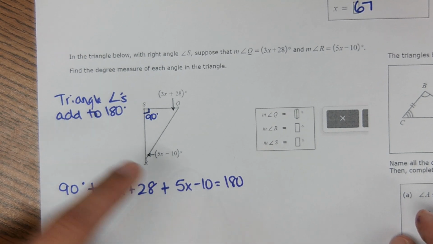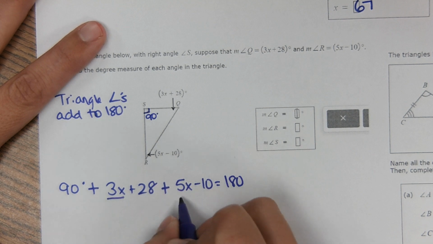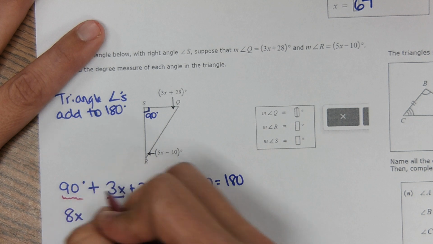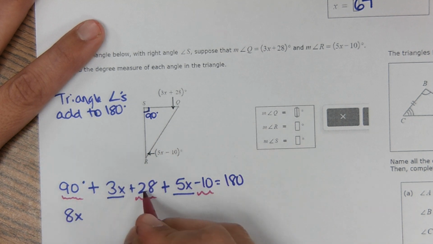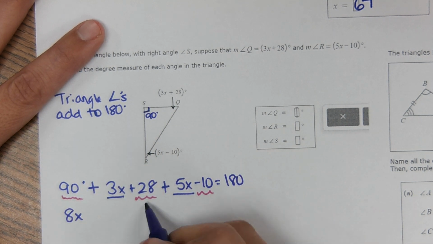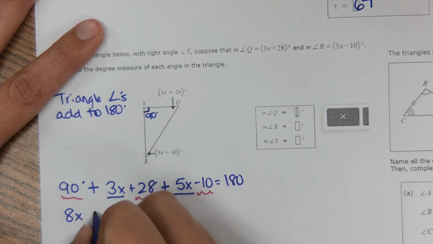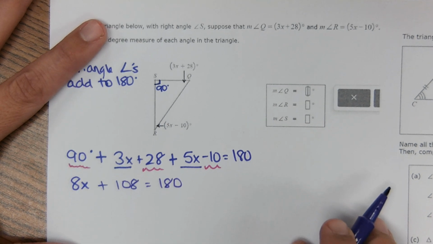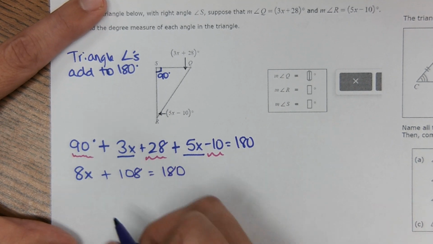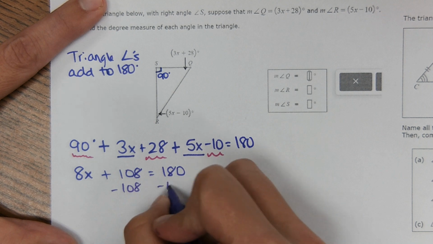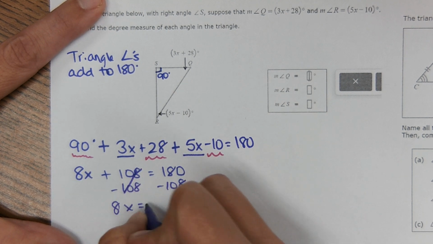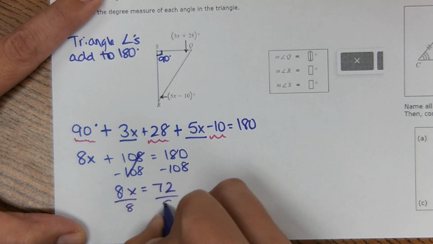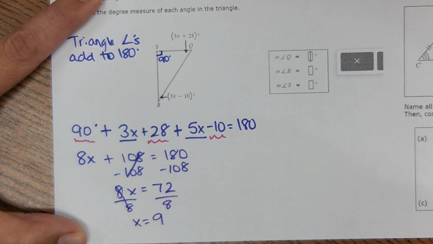Okay, and then from here, I'm going to solve for x. First of all, I need to combine like terms. So I get 8x. And then I'm going to combine my constants. 90 plus 28 would be 118 minus 10. So that would be 108 equals 180. Then subtract 108 from both sides. Divide by 8. We get x equals 9.